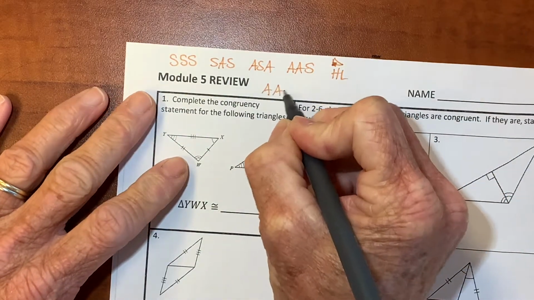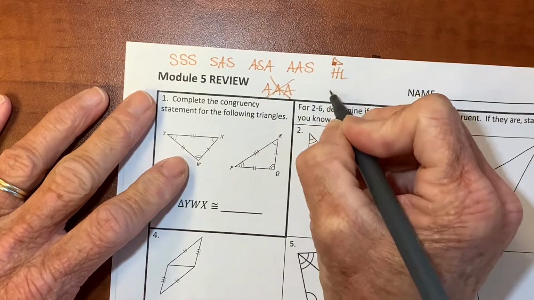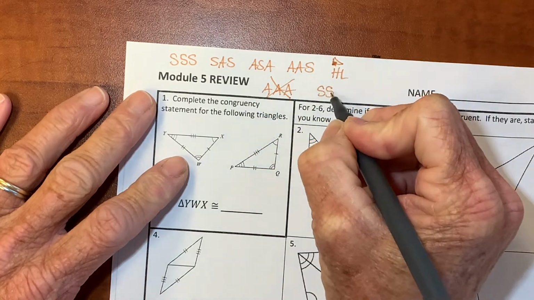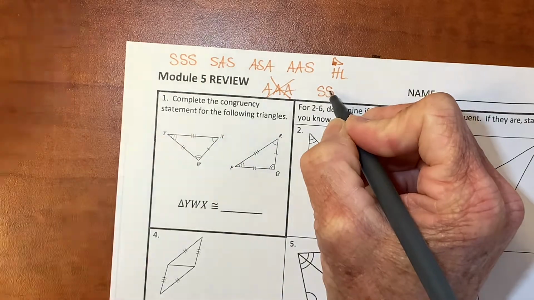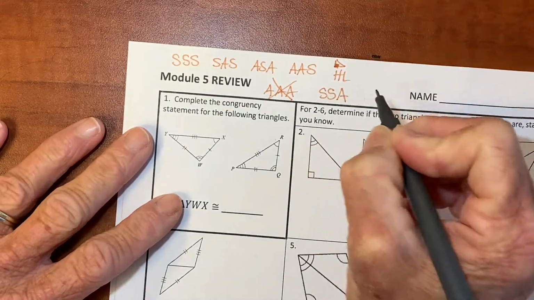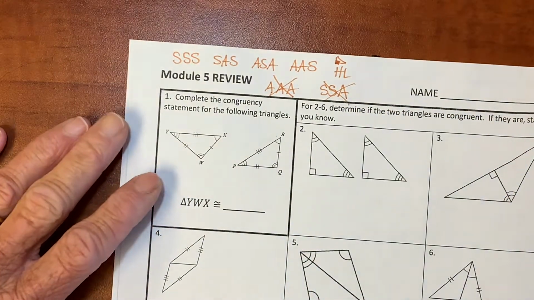Remember that angle-angle-angle is not a valid test, nor is the situation where you have two sides and then the angle, I'll place it there. Okay, neither of those actually work.